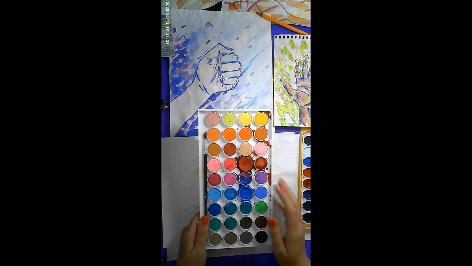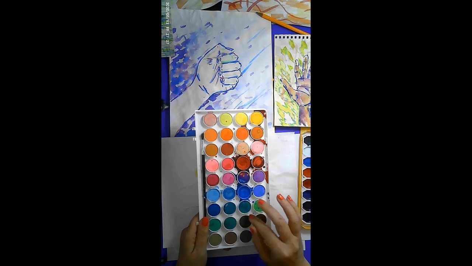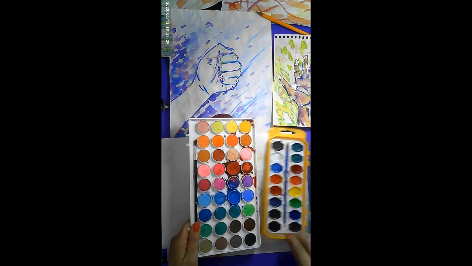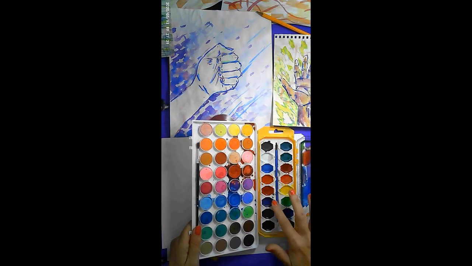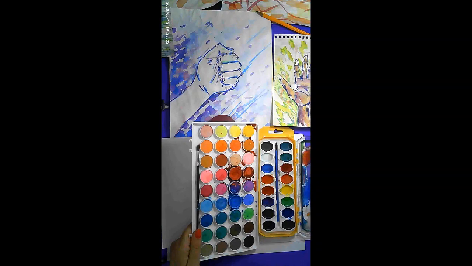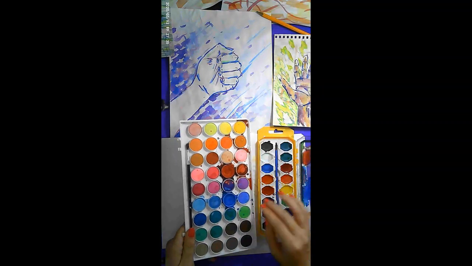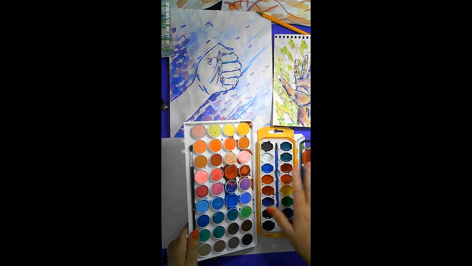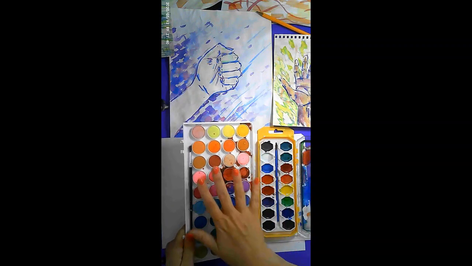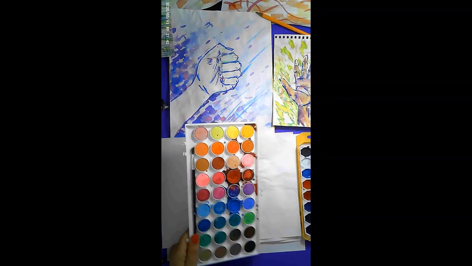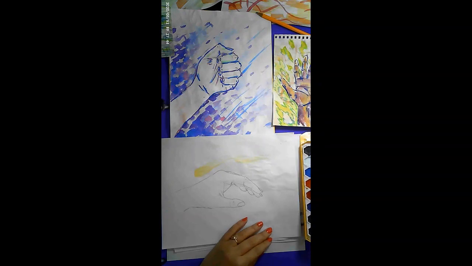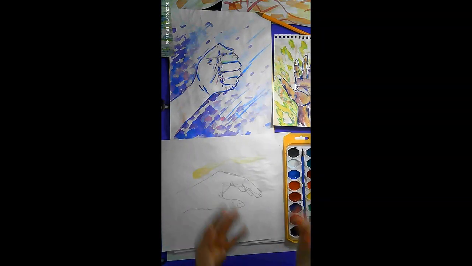It has a lot of pigment, and one of the reasons why these cost less is because there's not as much pigment in there, and you may run out faster. Although for our assignments this semester, we won't be using that much watercolor, so this should be fine. But if you have something like this, you can use it. It's perfectly fine.